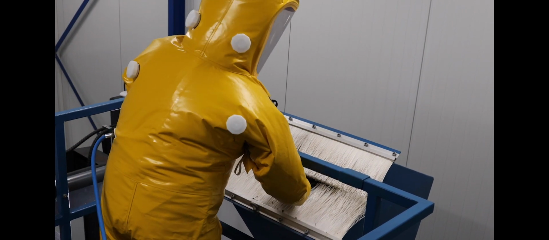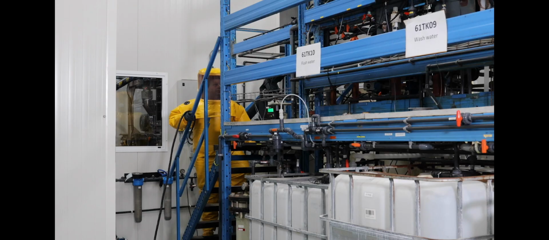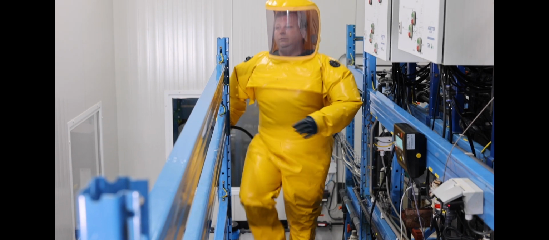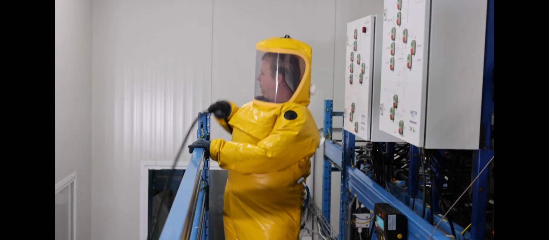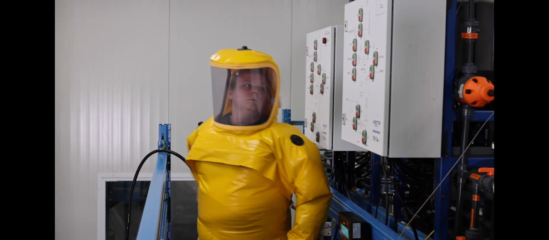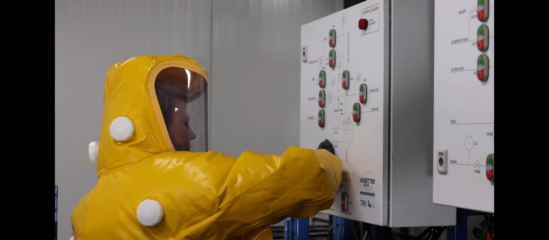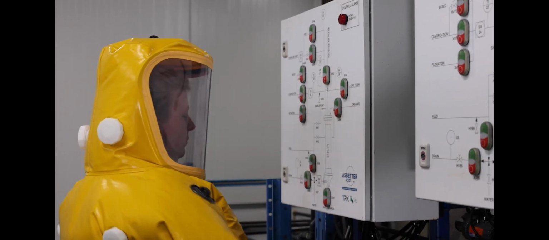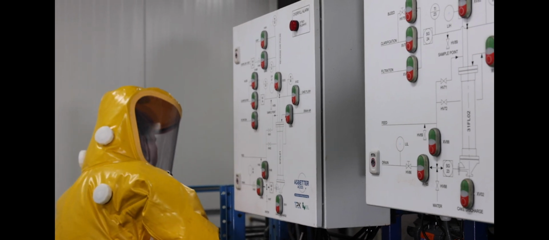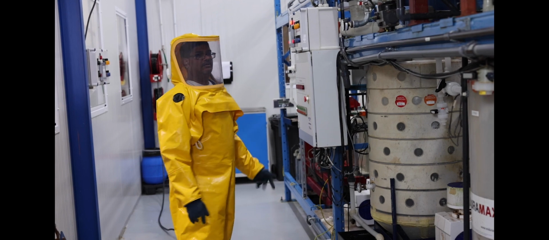Here the asbestos cement is put down into the shredder. In a pilot plant, we have a lot of work to do by hand. At industrial scale, this will be done automatically. Here we are processing the chemical steps. Communication with each other is very important. We are working on a system to make it easier for them.